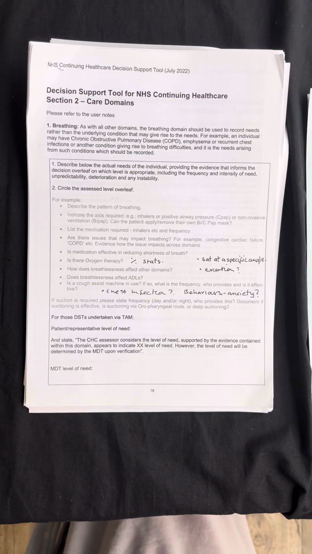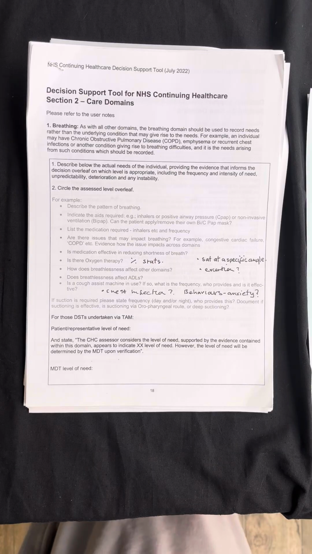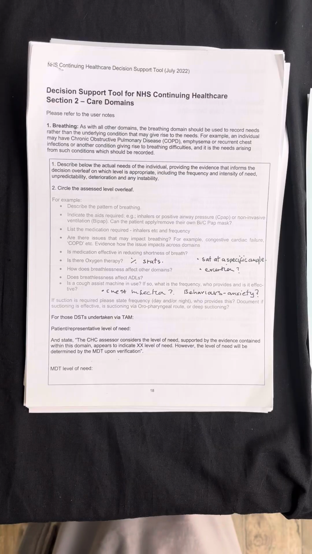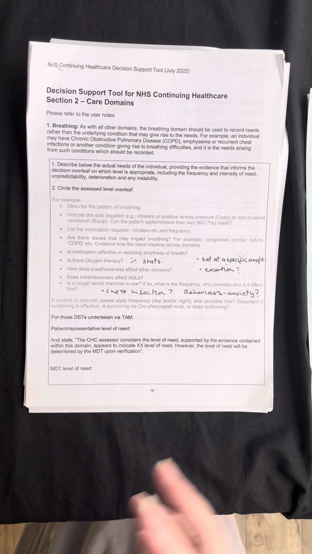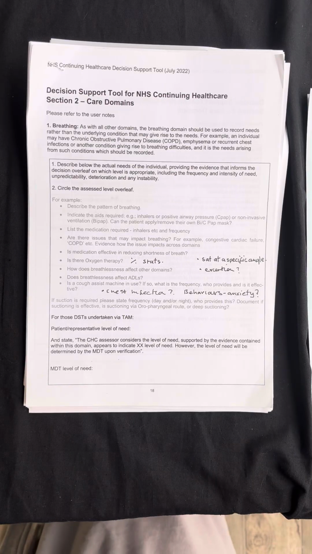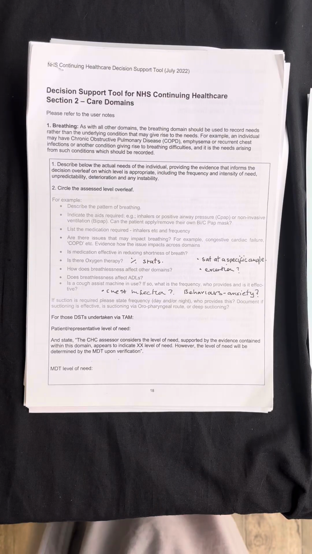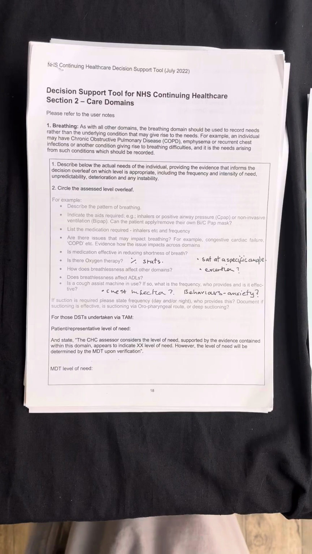Look in detail at every aspect of breathing, even if it overlaps with other domains, as I said, like behaviours or anxiety. Don't be afraid to put overlap in each domain, because quite a few of them do overlap. So when it comes to writing this, I'll do another video to show you how to actually set the information out on the page, what kind of language to use, professional language.